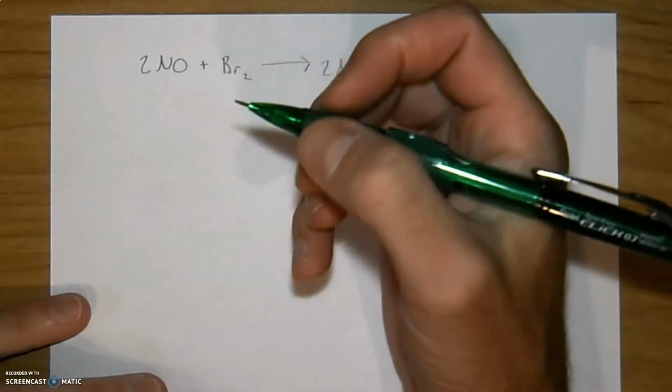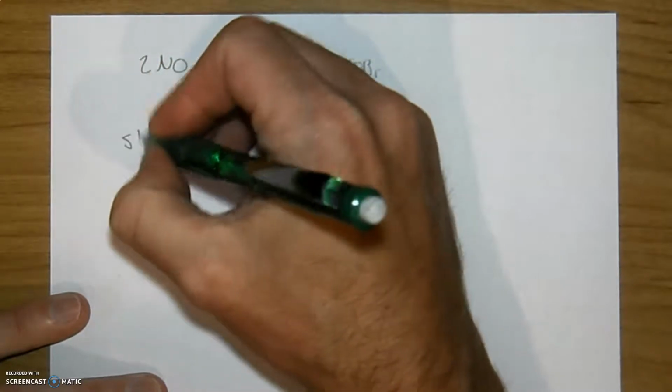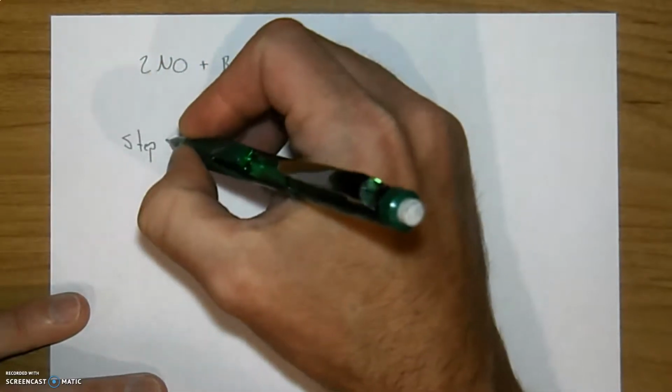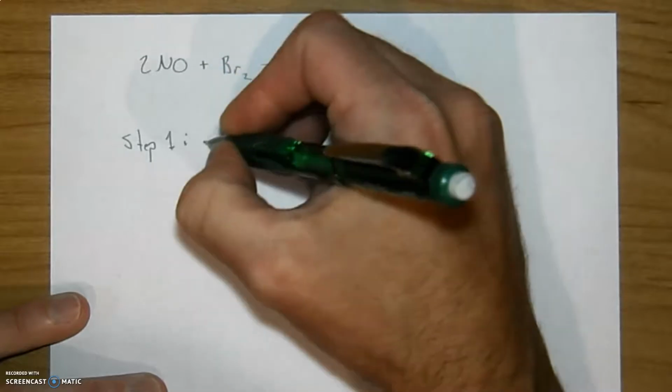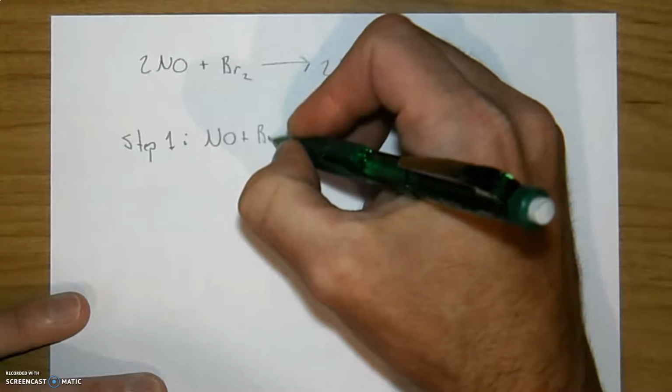So let's take a look and see if we do have some steps here. Well, we do. I'll just tell you what they are. We have a step 1, and it is NO plus Br2.